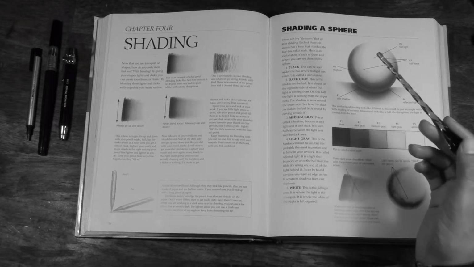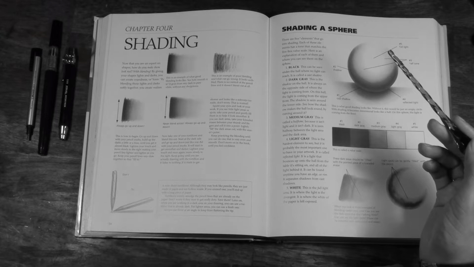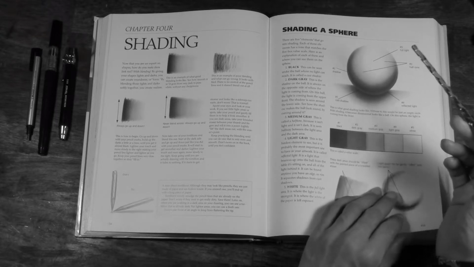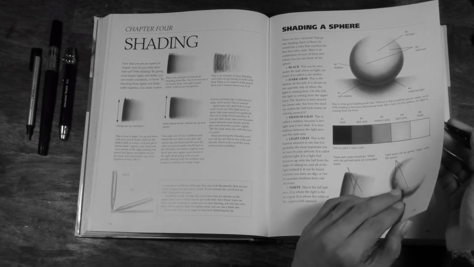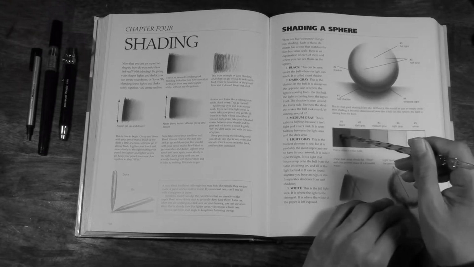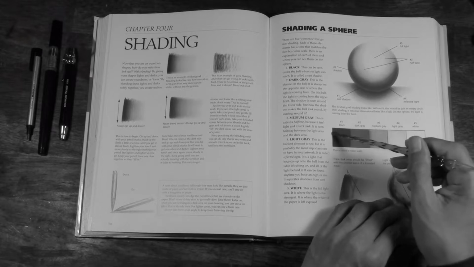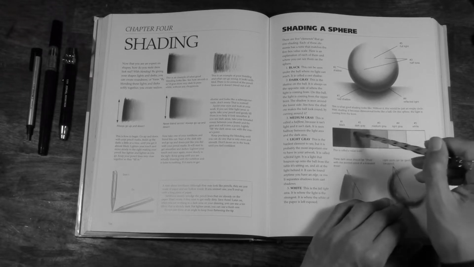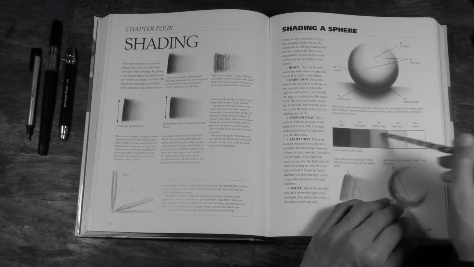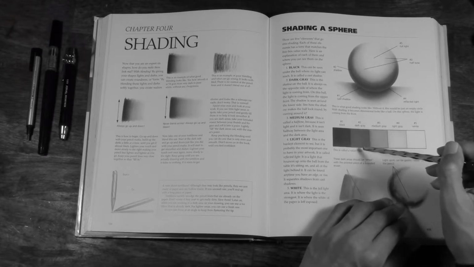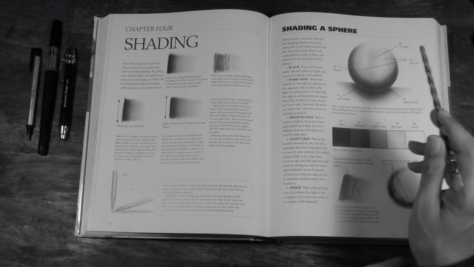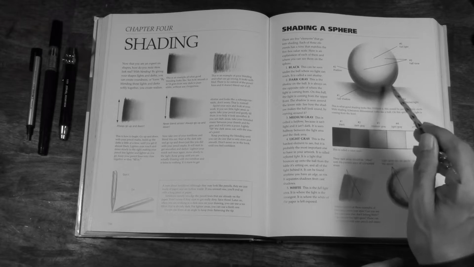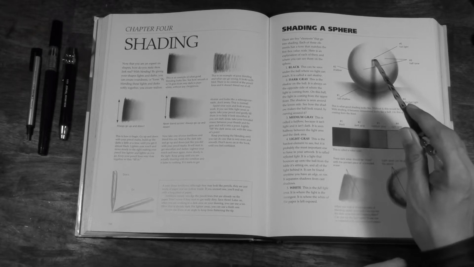Covering shading. And these, I know they covered this in the first book, but this scale, this value scale, this is really helpful because you know, some of these areas need to be the darkest dark, and some of them need to be the whitest white.